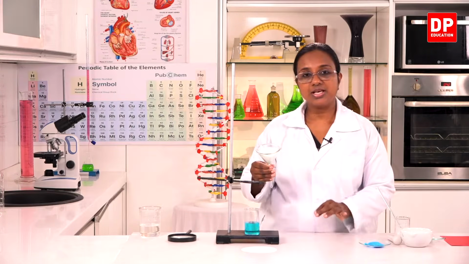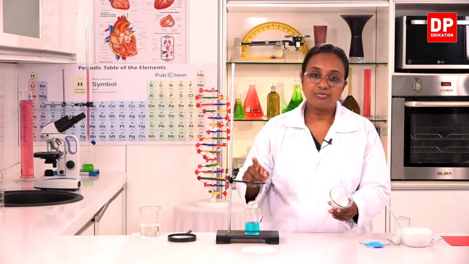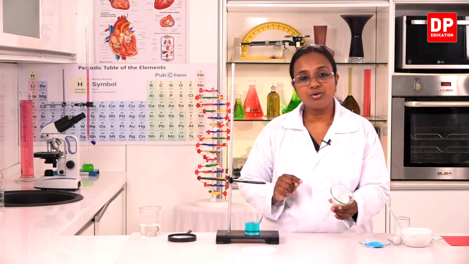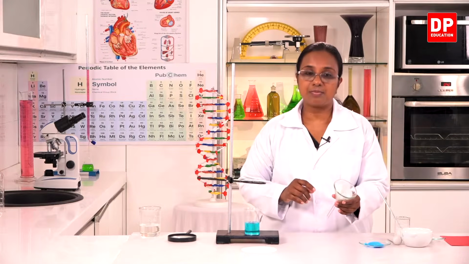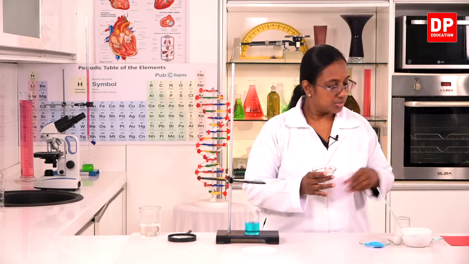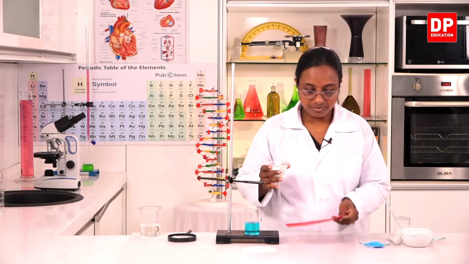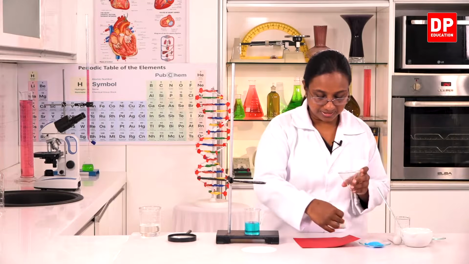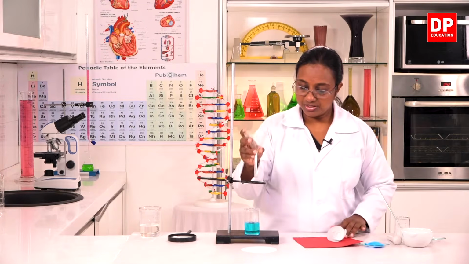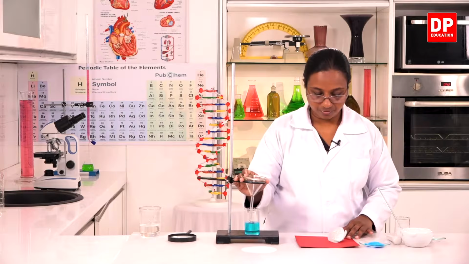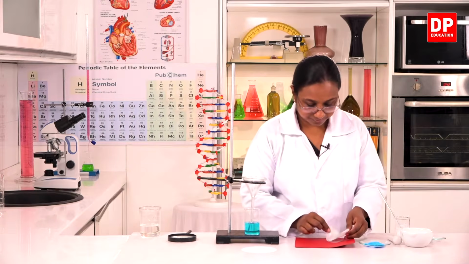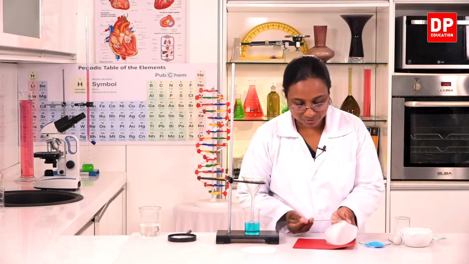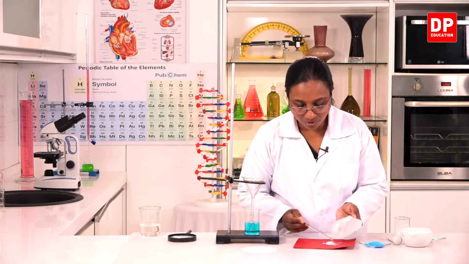And this process where we filter this, it's known as the filtration process, and you all know it's a physical separation method. So if I transfer the solid substance that is there inside the filter paper onto this colored cardboard, we will have to really dry it and observe.